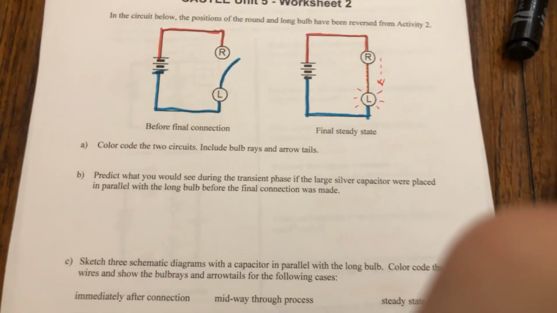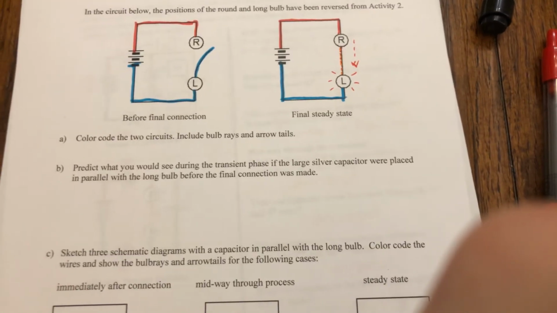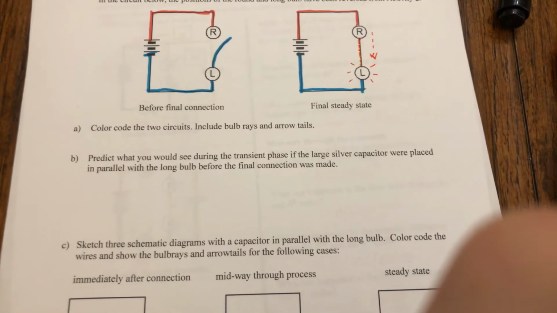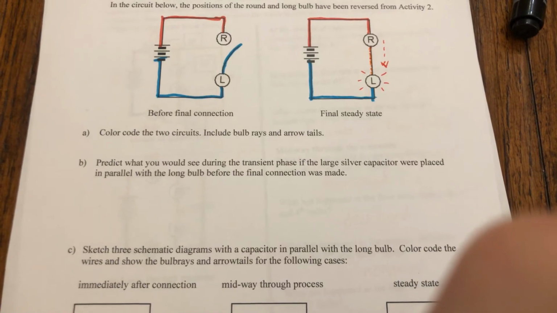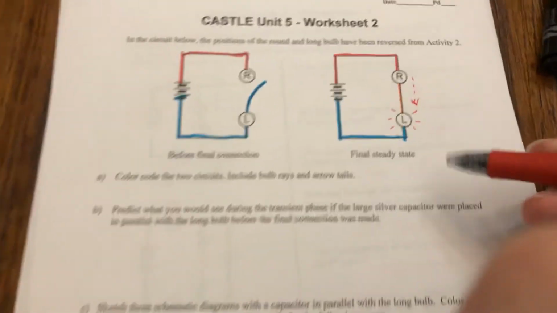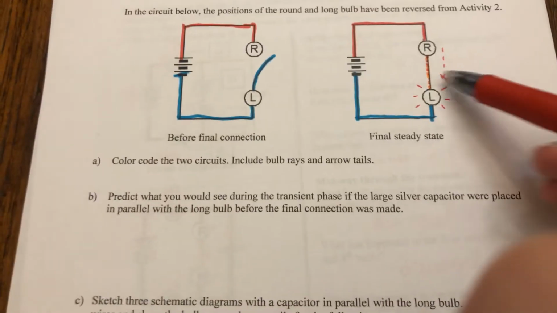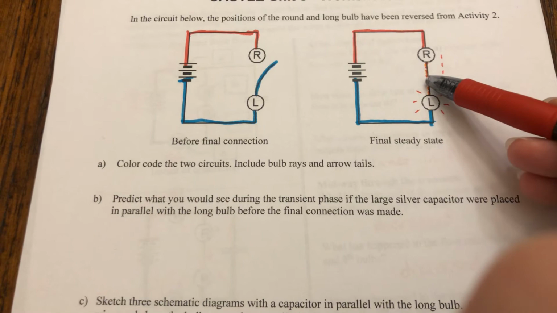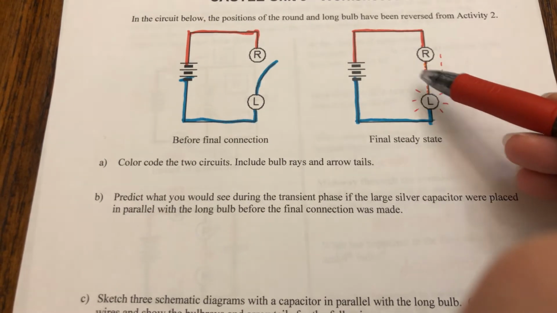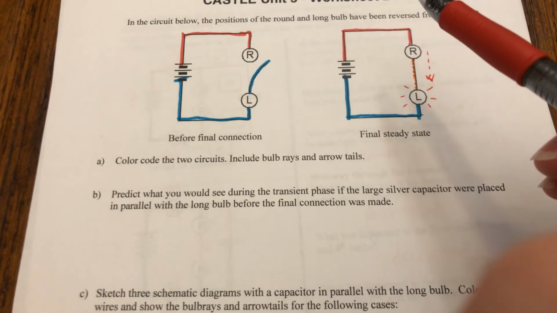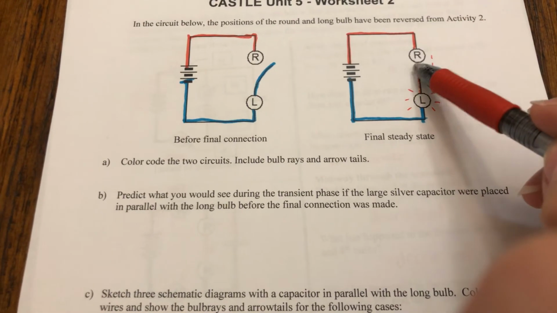B, predict what you would see during the transient phase if we used the large capacitor in parallel with the long bulb before the final connection was made. Okay, so if we had it in parallel with the long bulb, then that would mean it would take longer for this middle wire to go up from blue all the way up to this red-orange.